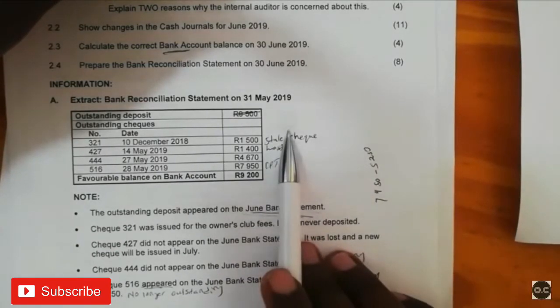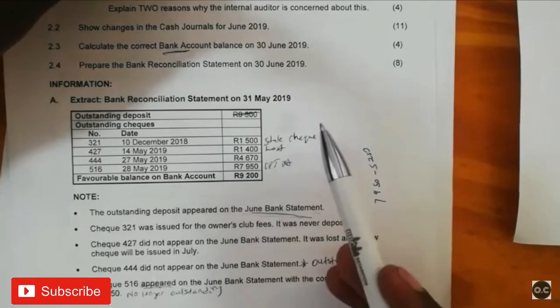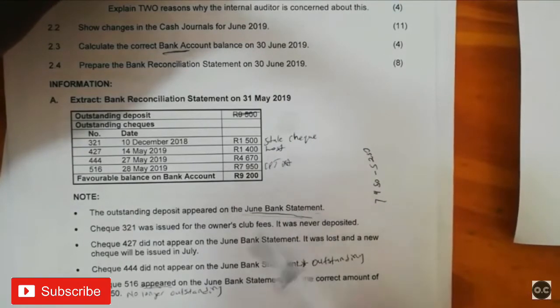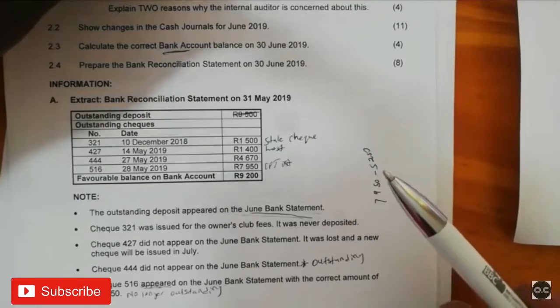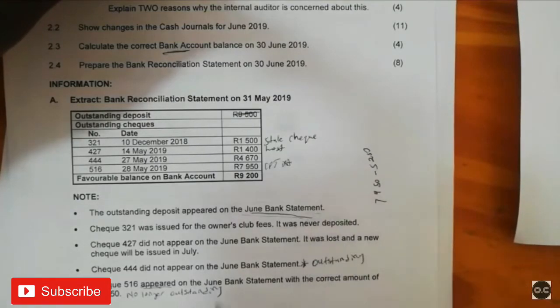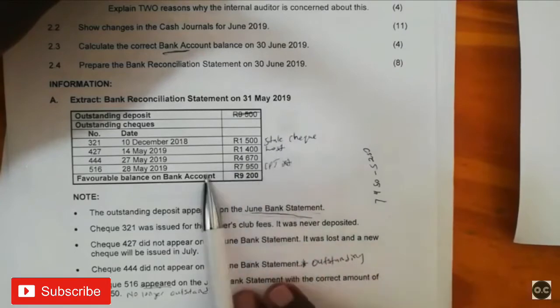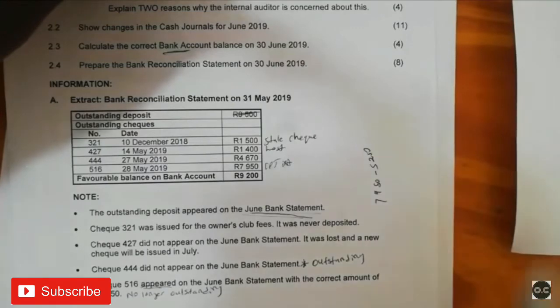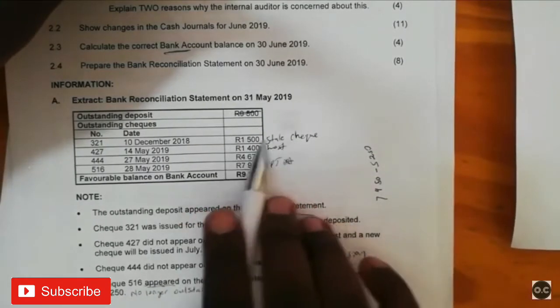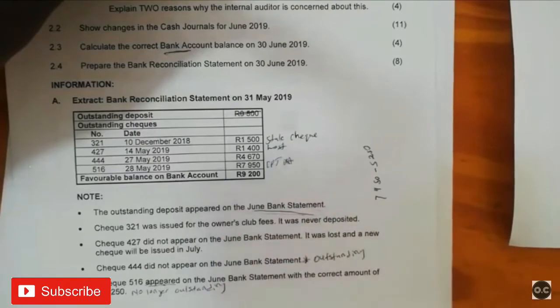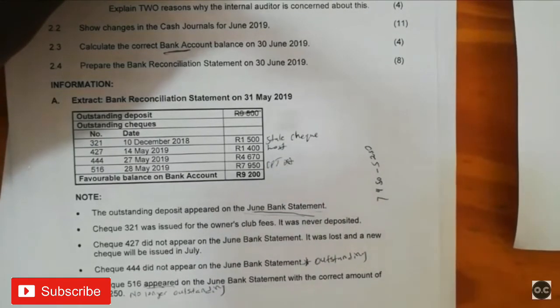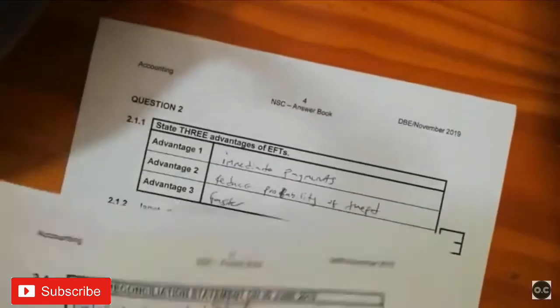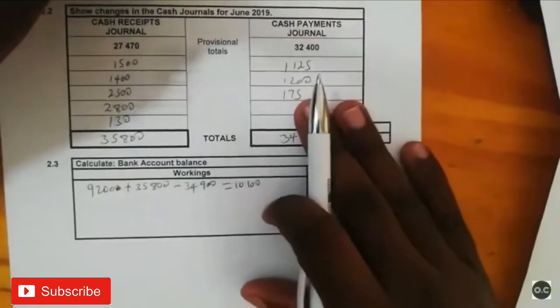So a stale check, guys. Remember, when you issue a check, you go to your cash payments journal and account for the issued check. But now that the check is stale, where do you fix the error? You fix the error in your cash receipts journal. So we expect that you will go to your cash receipts journal and account for the stale check. We don't expect the bank to show this anymore because it's stale. So that means that you must cancel the check. And when you cancel a check, because it was a payment, you would cancel it in your cash receipts journal.